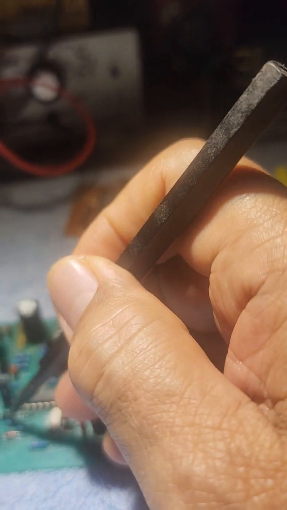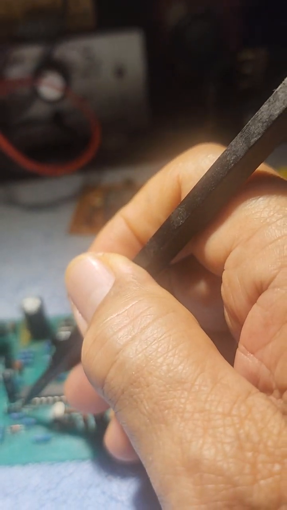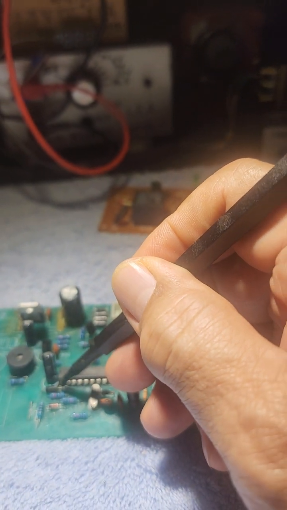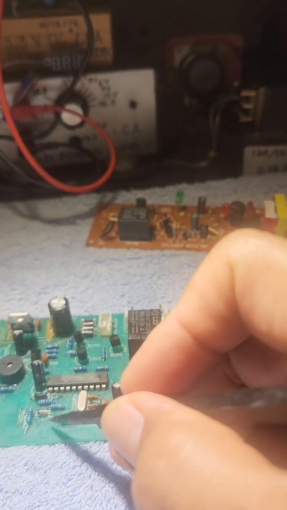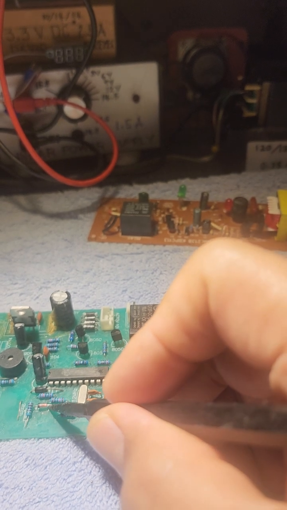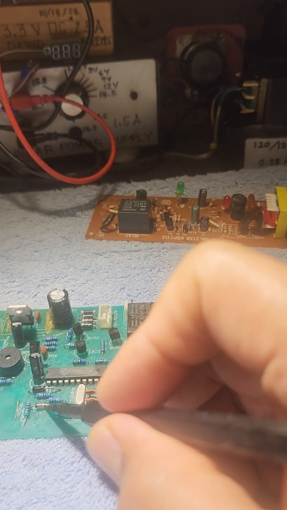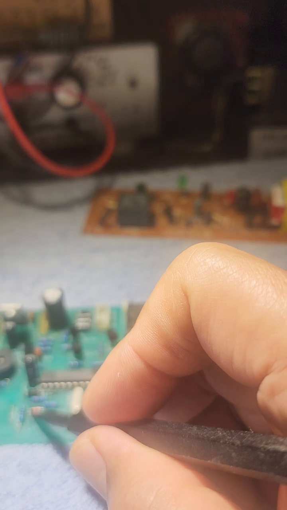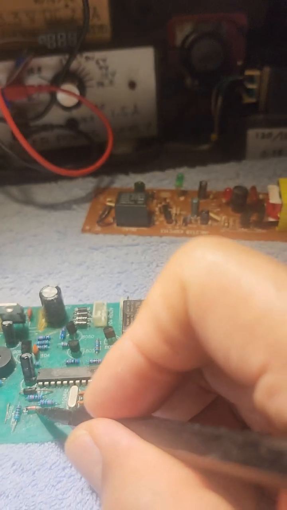This is a diode. The one with the band is the cathode. This is the anode portion. This one here could be a Zener diode. The band with the black thing is the cathode. This one is the anode.